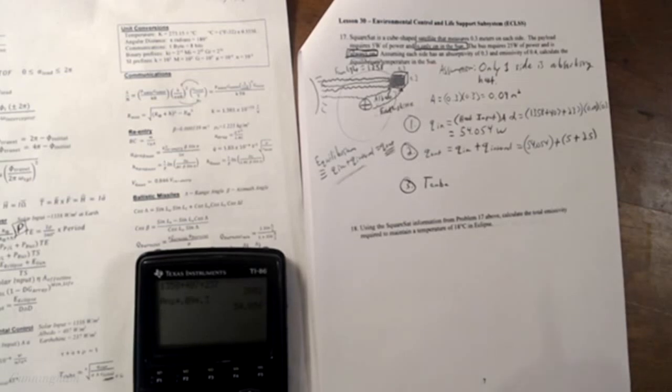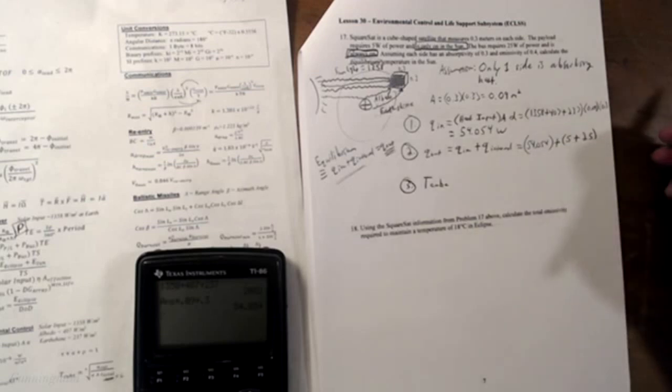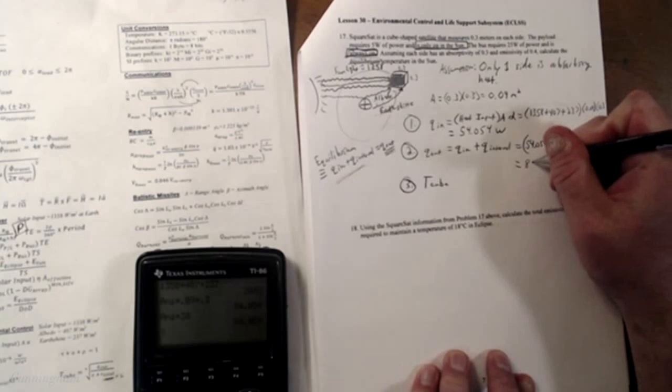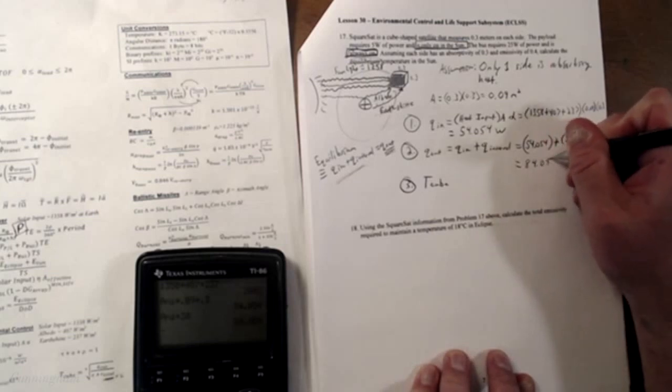But you're going to assume that when it says the payload requires 5 watts of power, it's converting all that power into heat. And you calculate that within Q internal. So I just make that distinction. In the real world, you don't just have components making heat for the heck of it. They're obviously doing something, but for Astro 310, you're going to assume that they're converting all that energy into heat. So, okay, our Q out, the satellite has to get rid of at least 84.054 watts of heat.